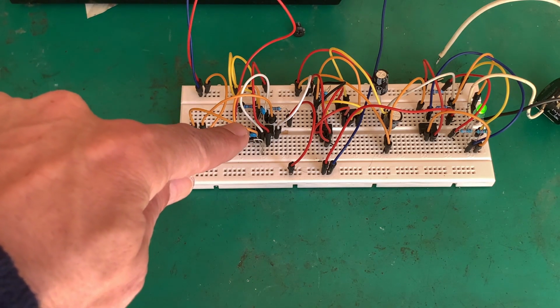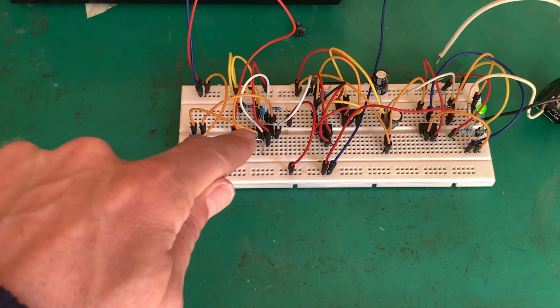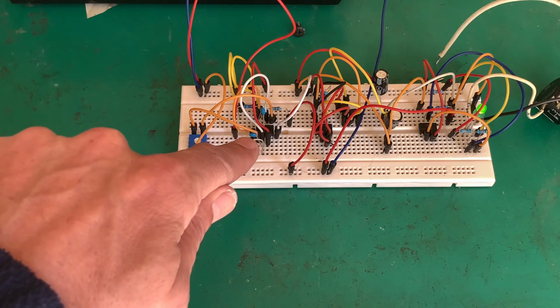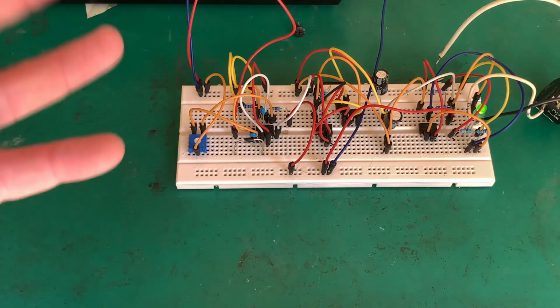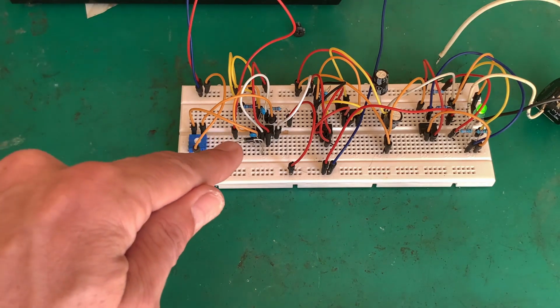So that gives us 1.3 volts effective measurement range, but if you do the maths, that means the batteries come down to about 32 volts, and then this circuit will cut out. In theory, if it's down to 32 volts, the batteries are finished anyway.